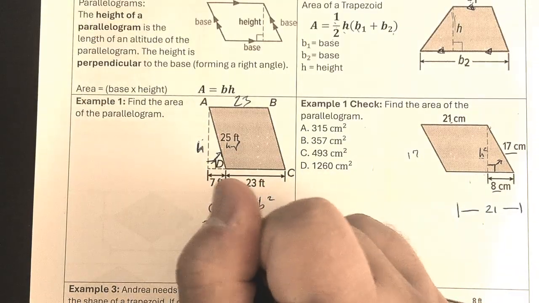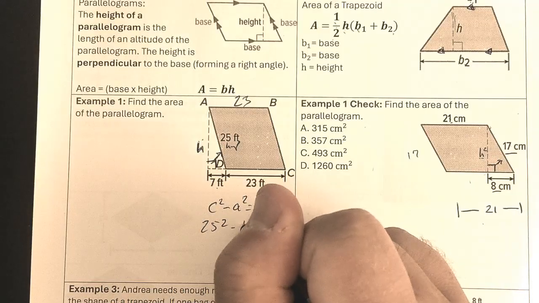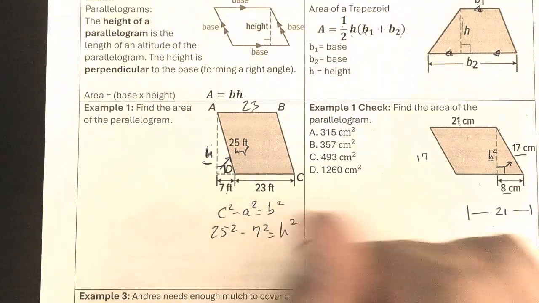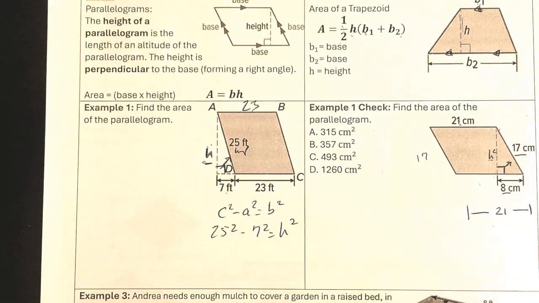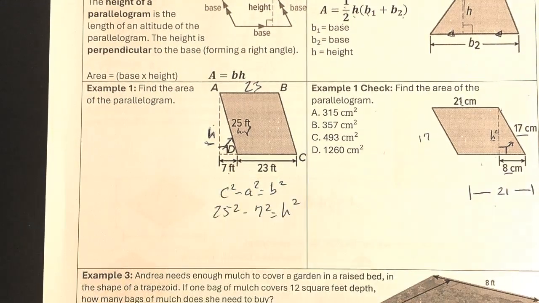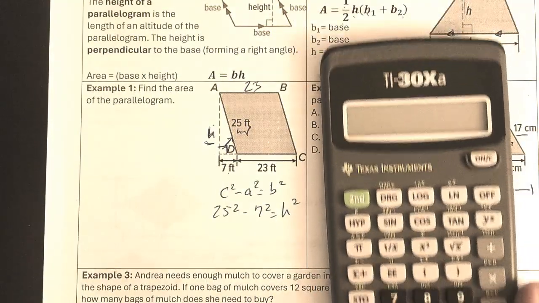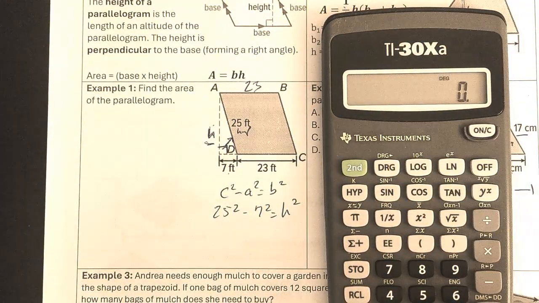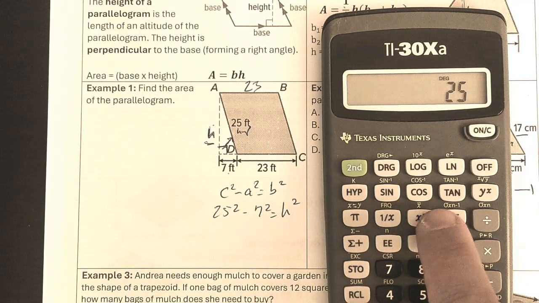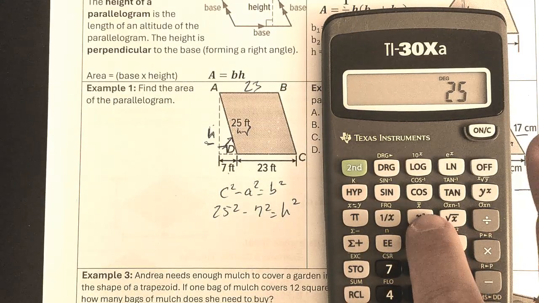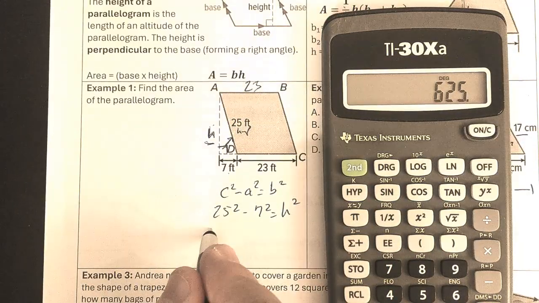And this will be 25 squared minus 7 squared. And I'm going to change it to h squared because it's the height. It's still Pythagorean theorem, but just don't let that confuse you. All right, so 25 squared. And let's get into the habit of using our friend, the calculator. So 25, and this is the square button. This is the square root button. They're right next to each other. So we're squaring. So 25 squared, that's 625.